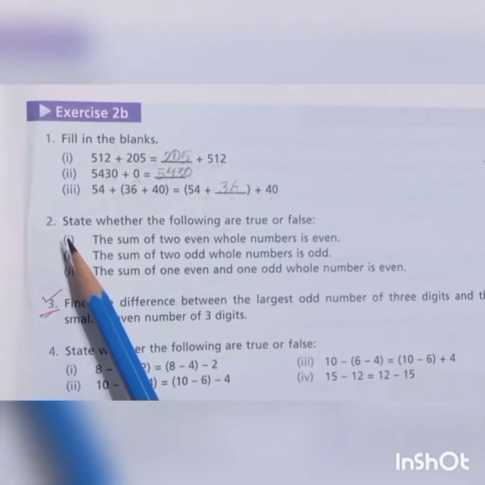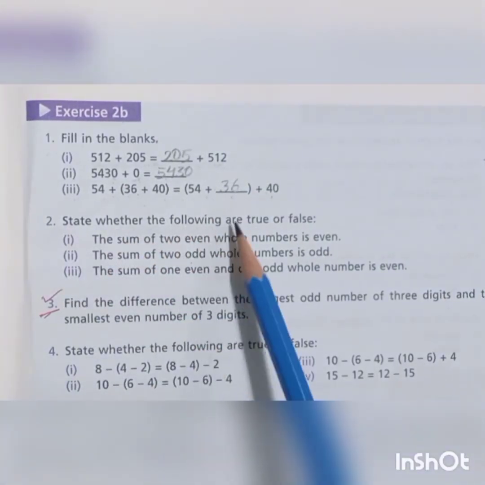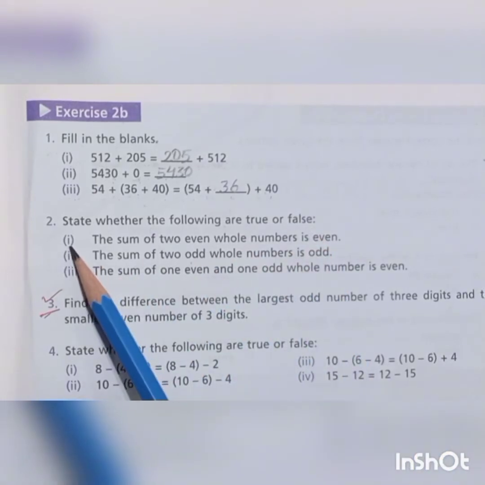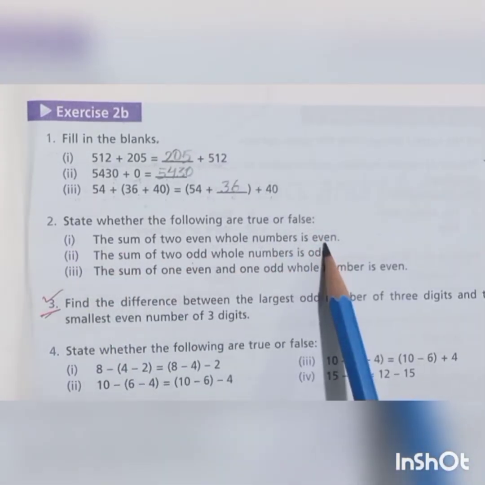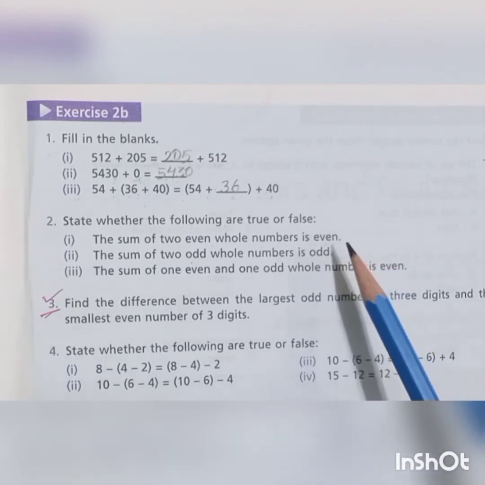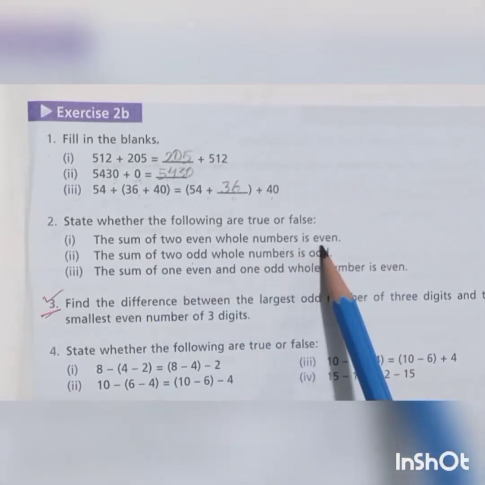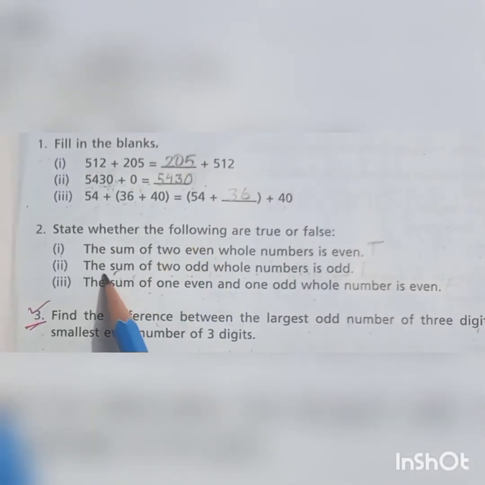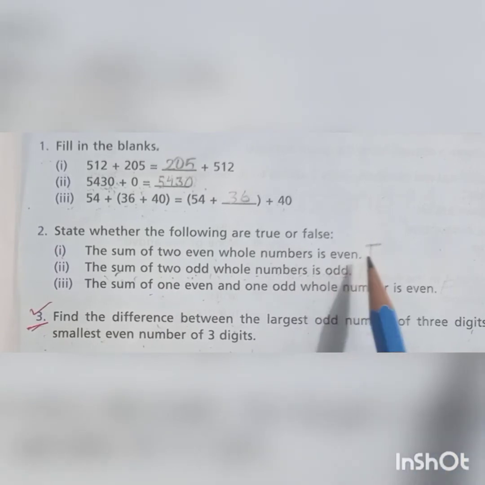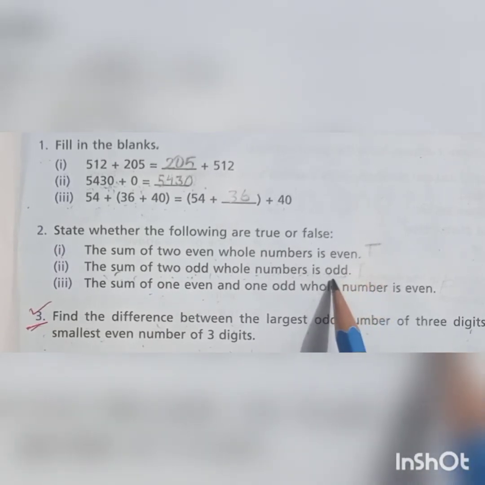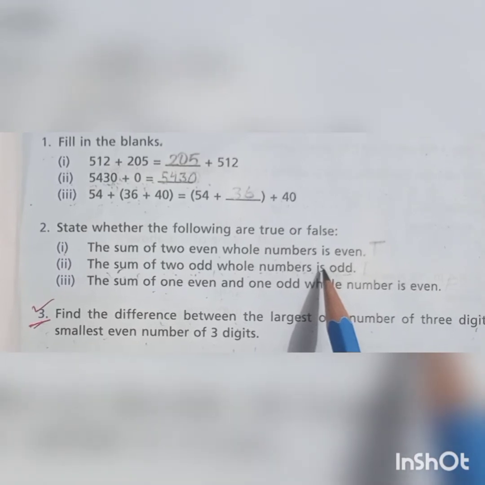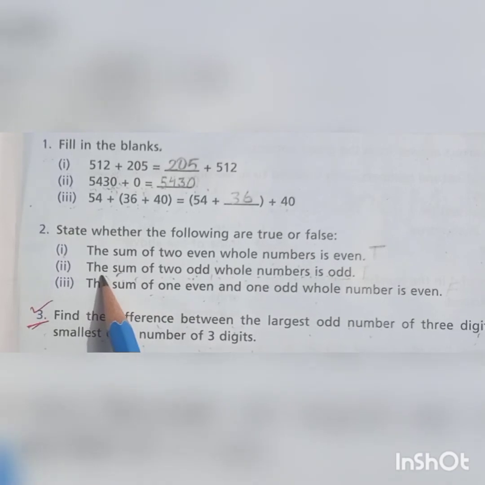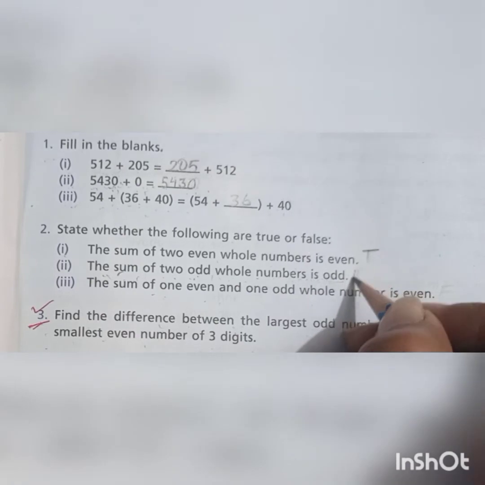Students, let's move towards question number 2, that is, state whether the following are true or false. Part number 1 is the sum of two even whole numbers is even. As we have already studied, if we add two even whole numbers, then the result is also an even whole number. So this statement is true. Part number 2 is the sum of two odd whole numbers is odd. If we think of any two odd numbers like 3 and 5 and add them, 3 plus 5, the answer would be 8, that is even. So we can say that the sum of two odd whole numbers is not odd, it is even. So this statement is false.